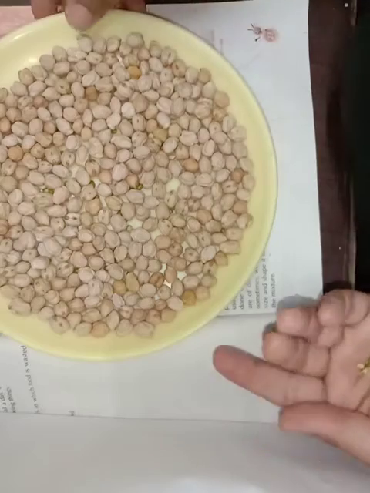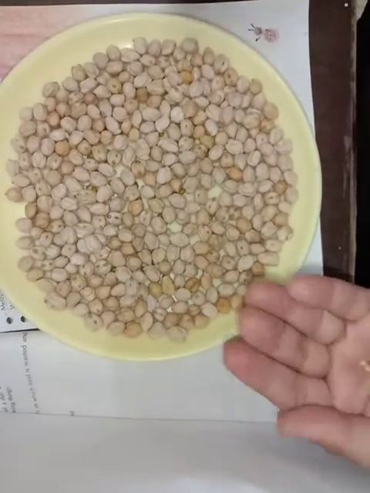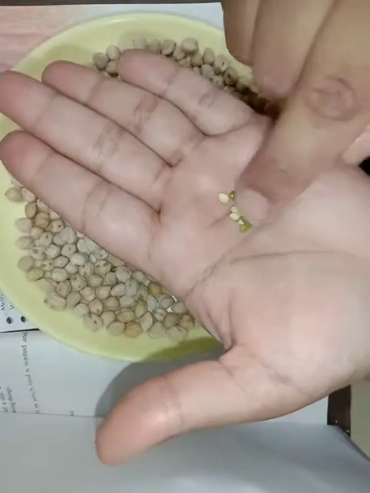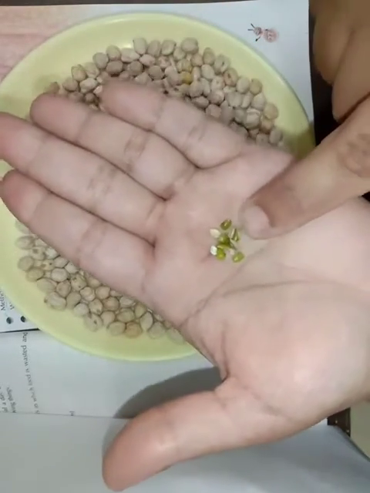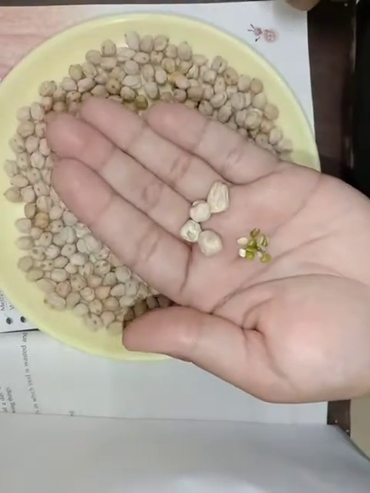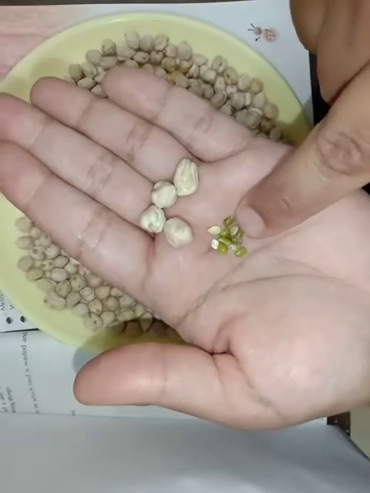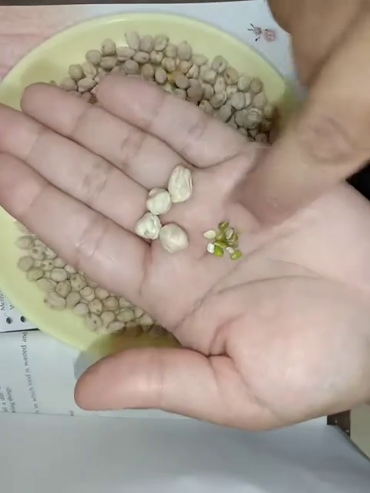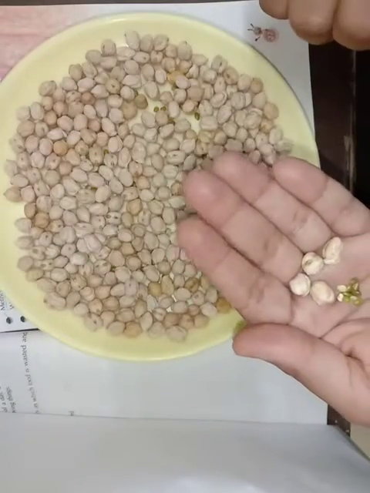Here you can see that the separation process is possible. Why is it possible? Because, as we have already read, the size, color and shape should be different from the mixture. See, it's green in color, the size is different, the shape is different. So I can easily identify this undesirable product from this mixture, right?